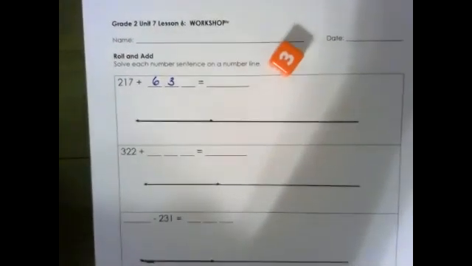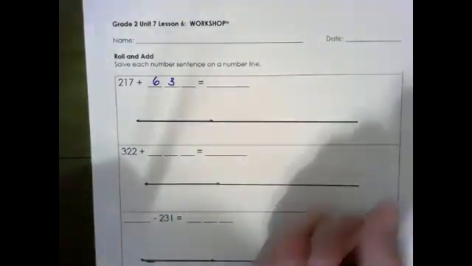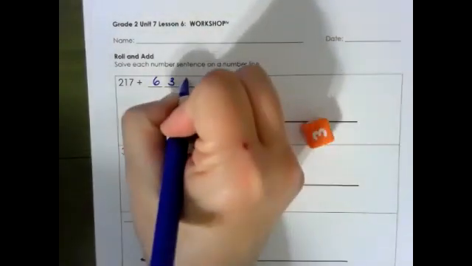I'm going to roll it one more time to find out how many tens. 3. And one last time to find out how many ones. 3 again.